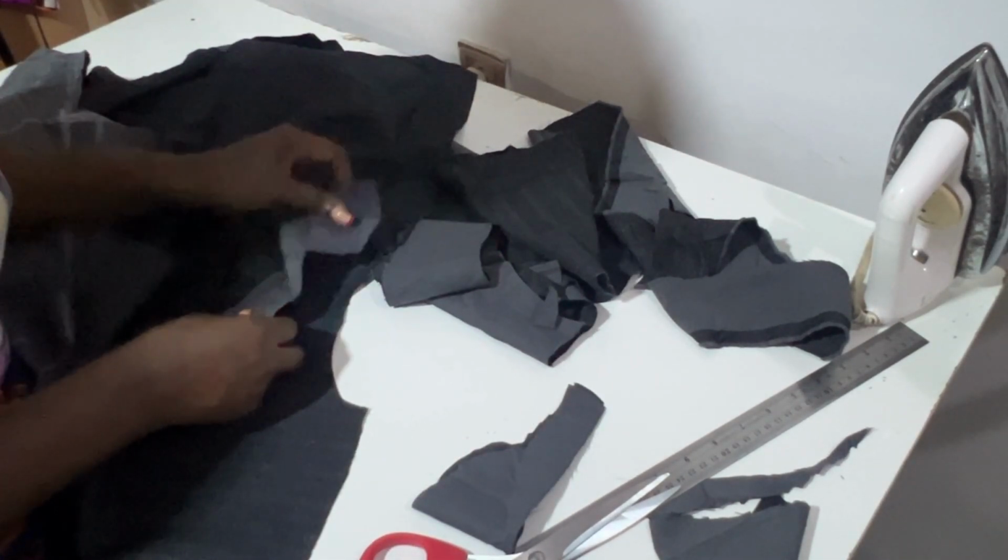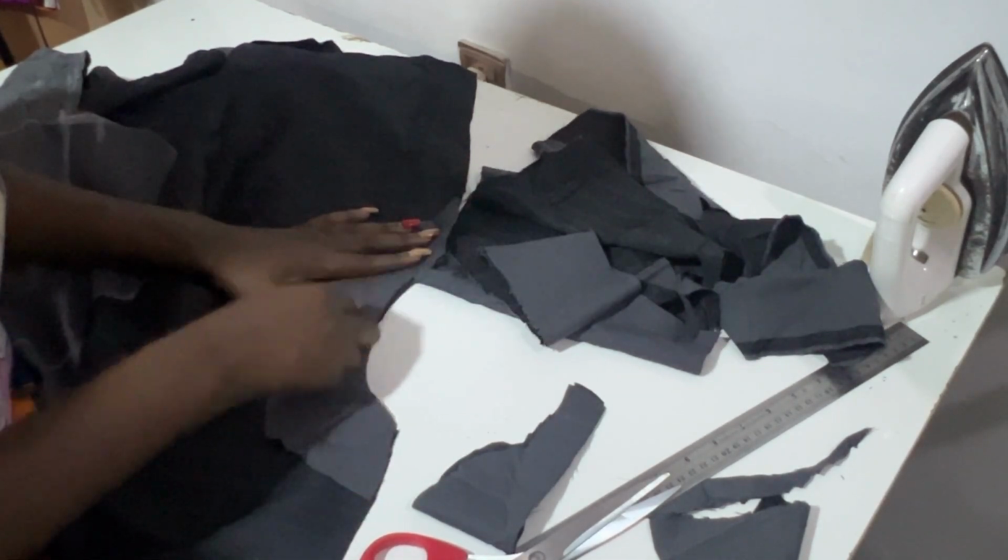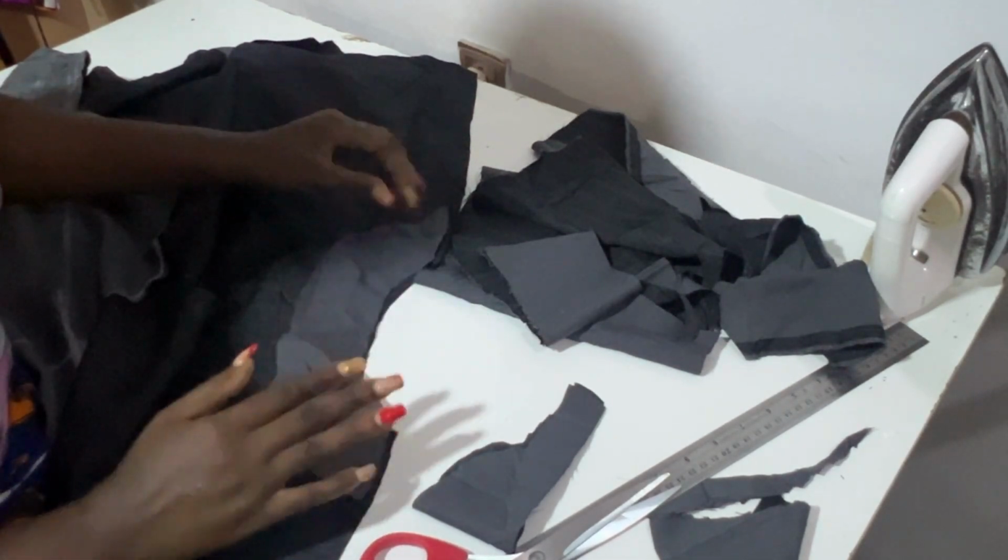I will do the same thing for the back, and I will also sew the back, and I'll flip it behind to close the neckline.